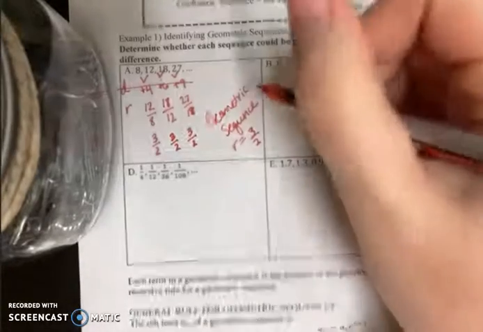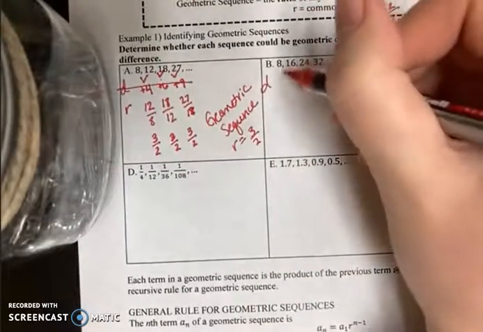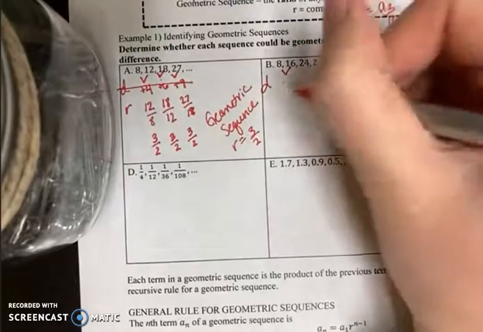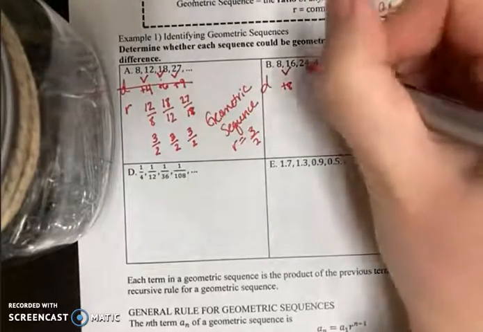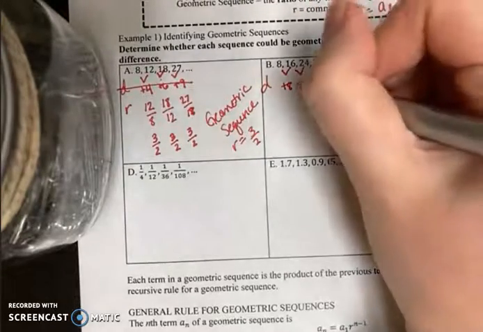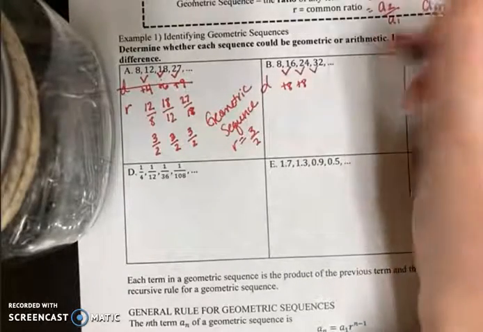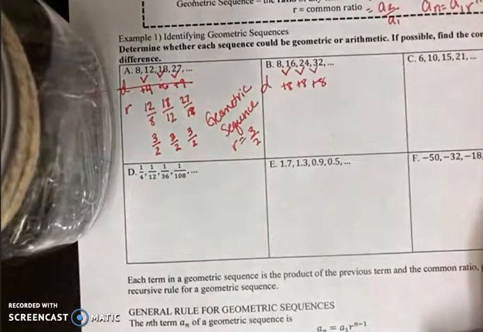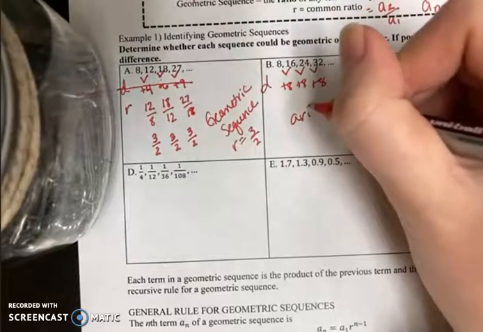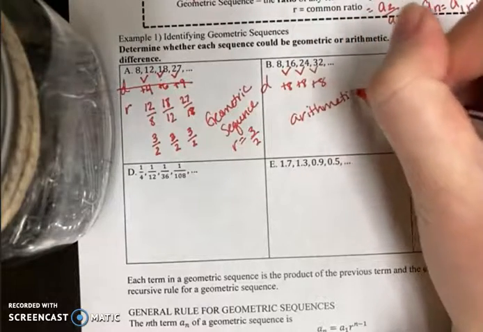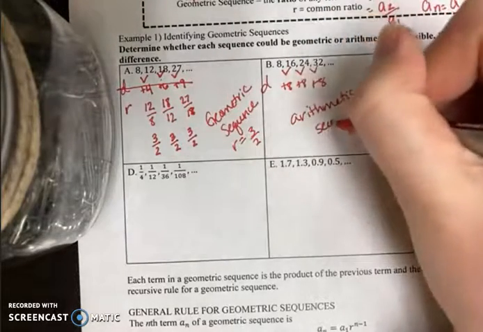Part B, we're going to check for difference first. To get from 8 to 16, I would add 8. To get from 16 to 24, I would add 8. 24 to 32, I would add 8. So I'm adding the same number every single time, meaning that it is an arithmetic sequence.